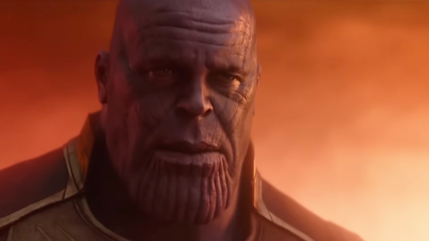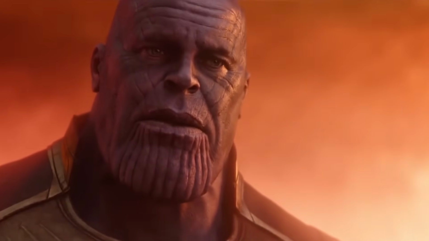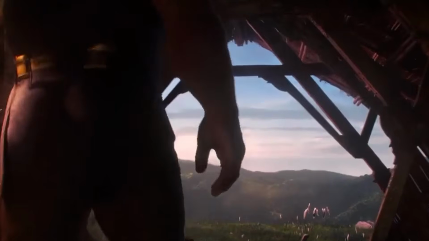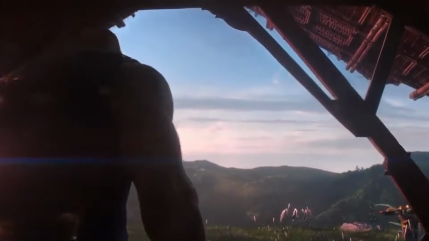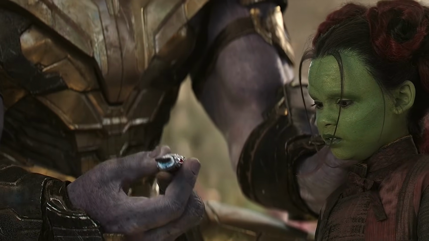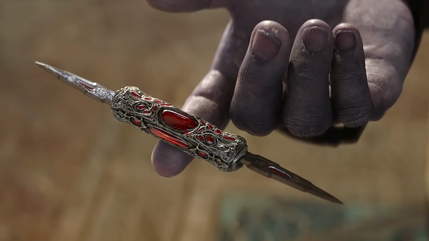He shows remorse and regret for the bad things he had to do to complete his mission. You can tell this is true because once his mission is complete, he retires to his garden, just as he said he would. Thanos is definitely a villain, but he is not evil.